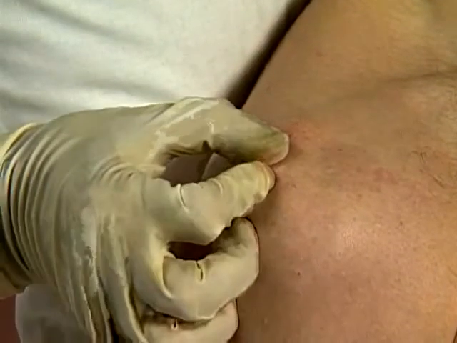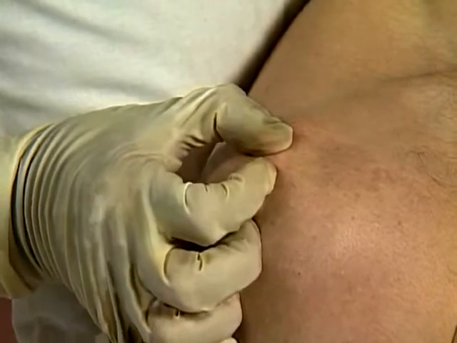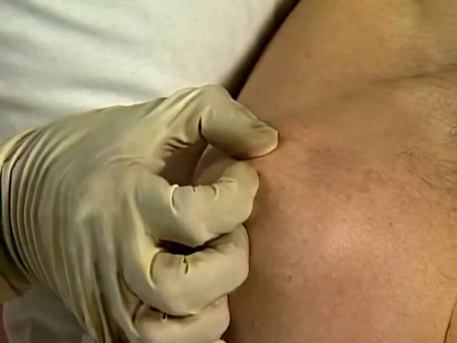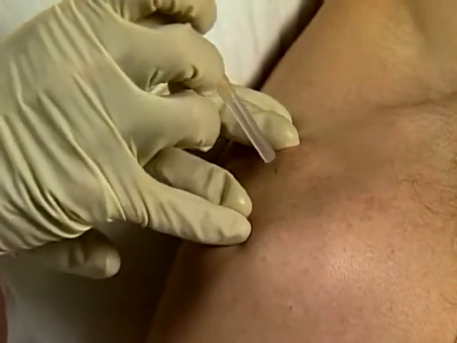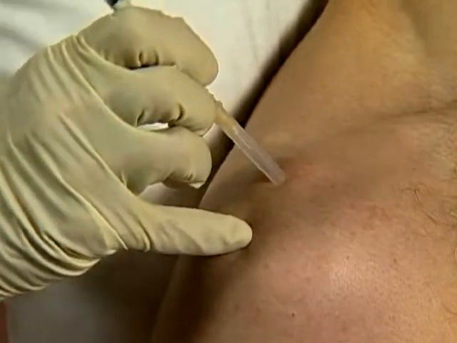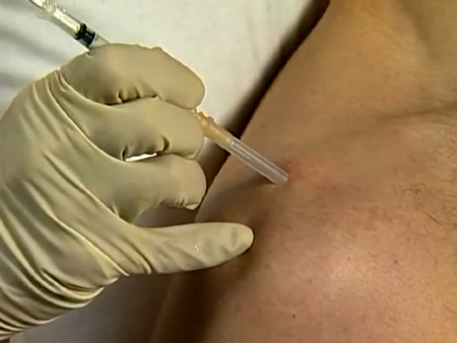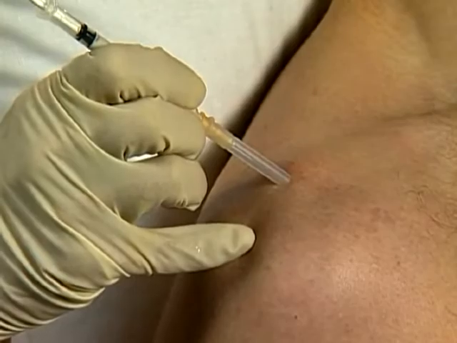Find the lateral aspect of the acromion. A thumb's width medially, feel for the step, which is the end of the clavicle. Mark entry point at joint line. Clean and firmly stretch the skin and rapidly insert needle perpendicularly. Angle slightly medially and inject as a bolus.